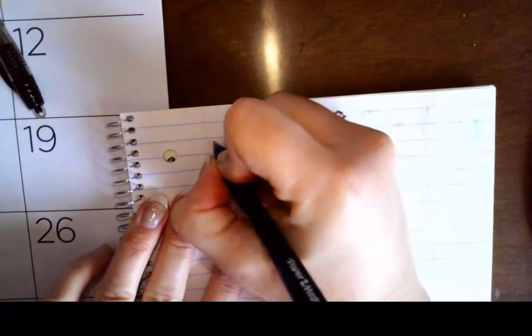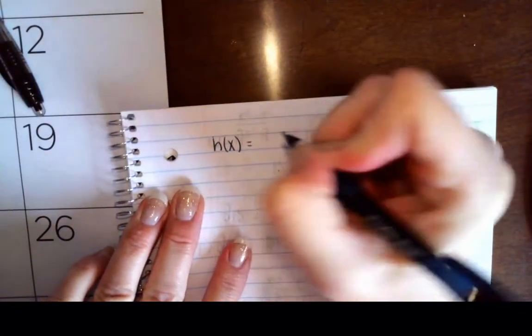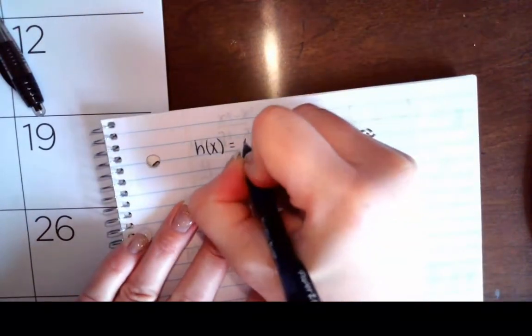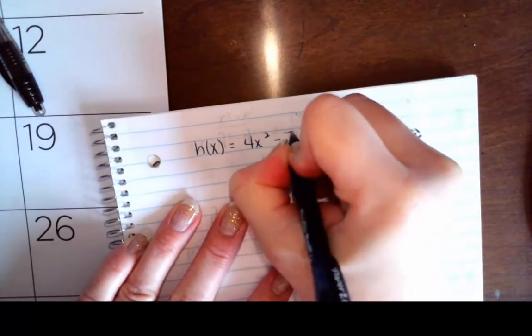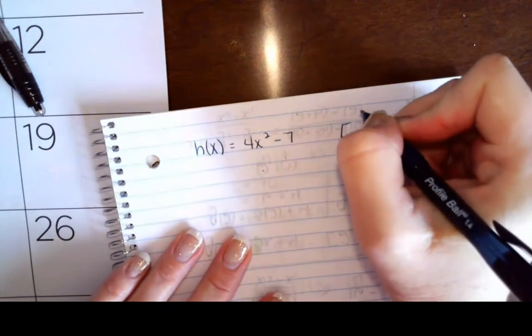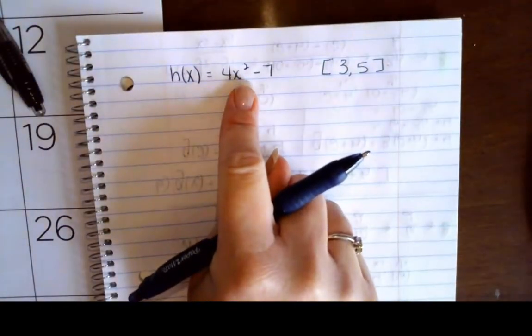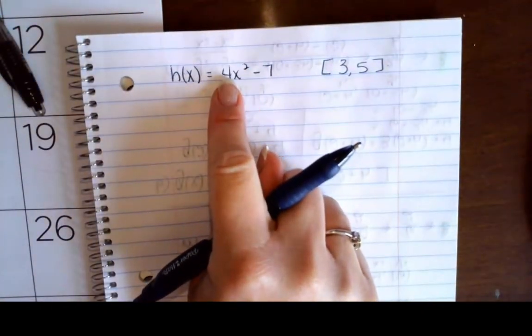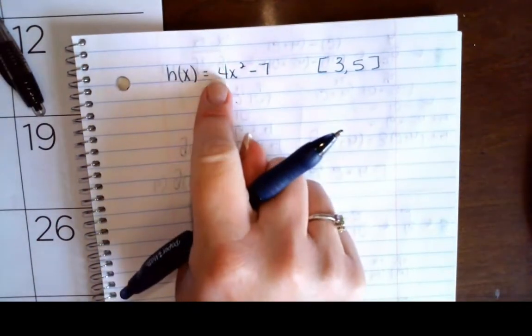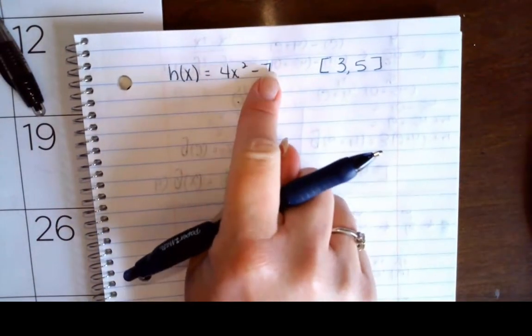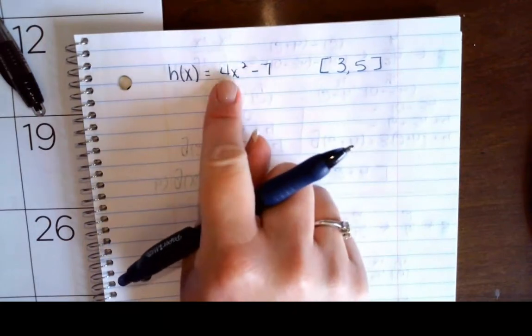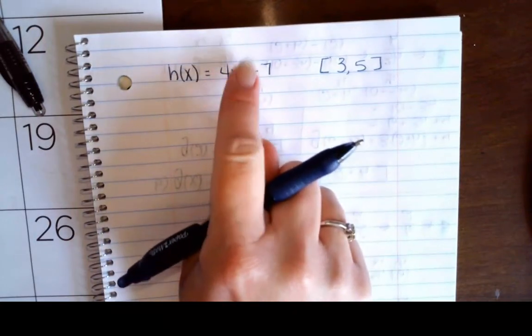So moving on, let's try another one. We have h of x is 4x squared minus 7. And we're going to do this on the interval of 3 to 5. So first of all, notice this is no longer linear. Your slope is not 4. So don't fall into that little trap right there. This is a parabola. And so I can't just say, oh, my slope is 4. You know, she tried to trick me. No, I didn't. This is a parabola.